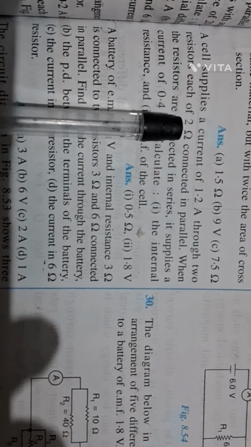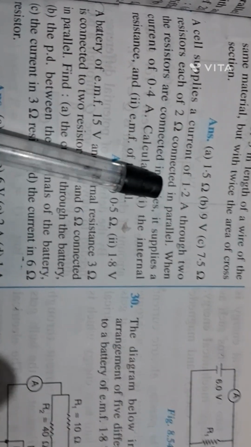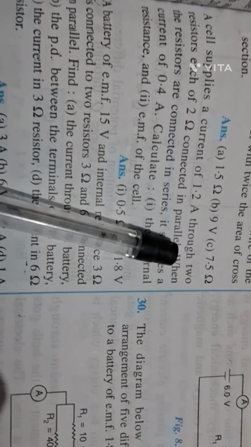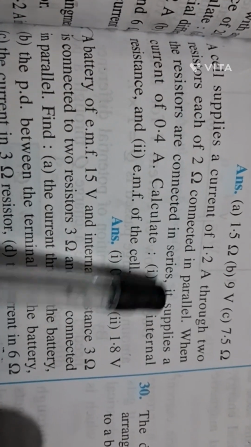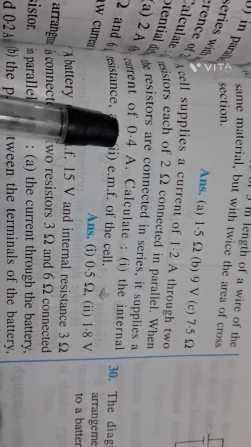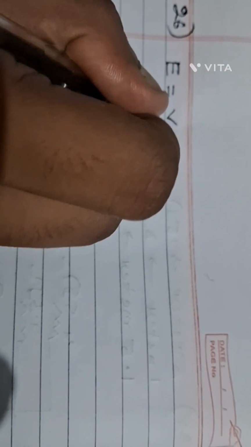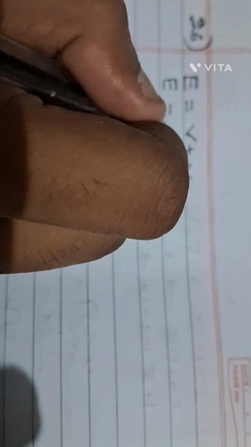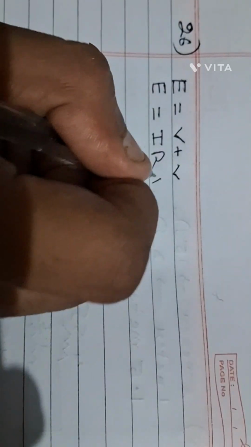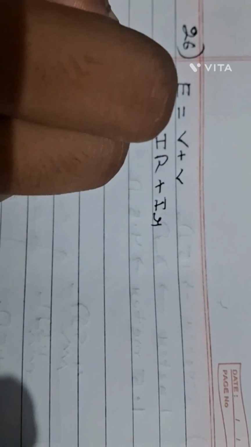A cell supplies a current of 1.2 ampere. So I is given as 1.2 ampere through two resistors, each of 2 ohm. They are in parallel, and the same are connected in series and supply a current of 0.4 ampere. Let us do the solution. As we all know, EMF is equal to capital V, that is terminal potential, and voltage drop. So it can be written as IR plus Ir.